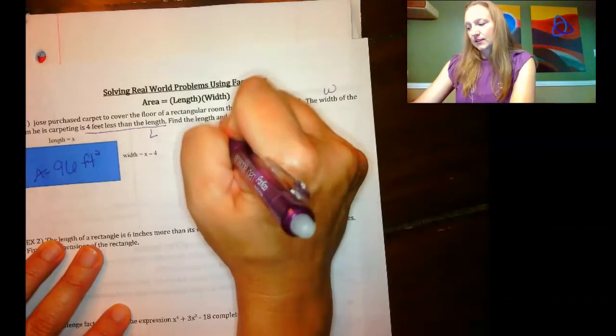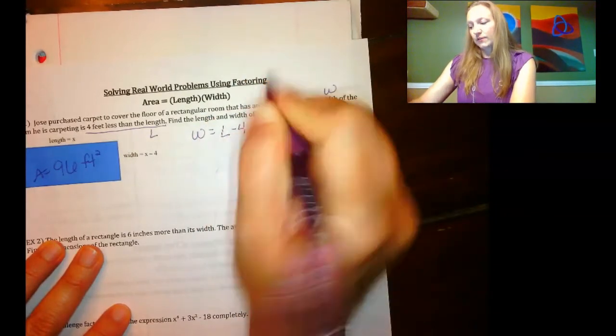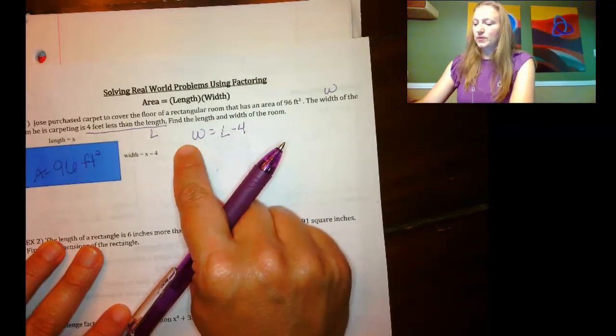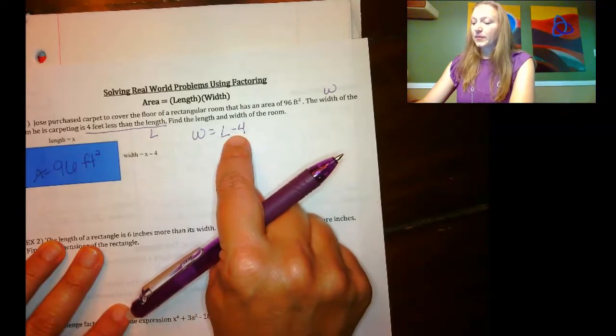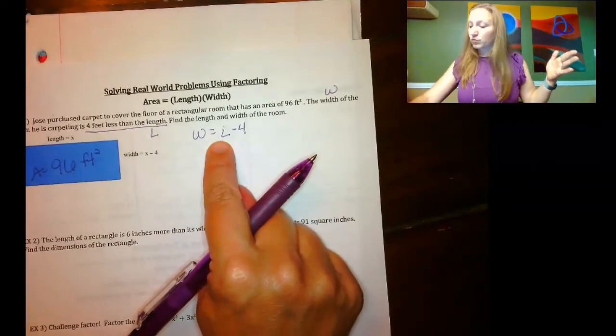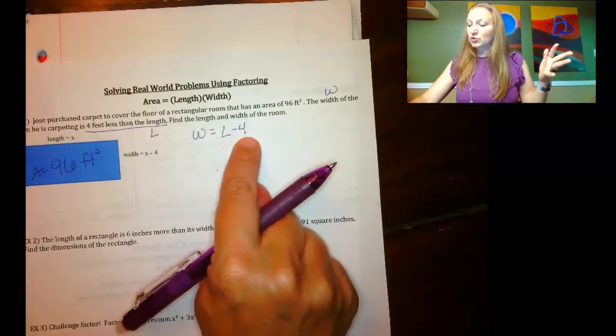So if we take the length and we subtract 4 from it, we should have the width. Right? That's what it's saying there. The width of the room he's carpeting is 4 feet less than the length. So if we knew how long the carpet was, the length, we could subtract 4 and we would know what the width was.